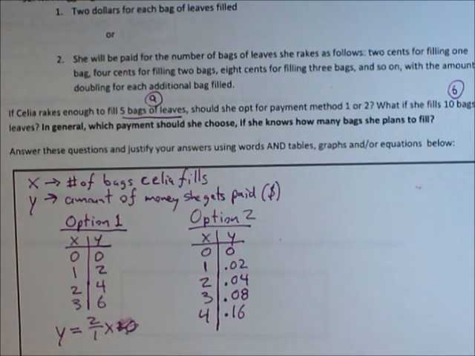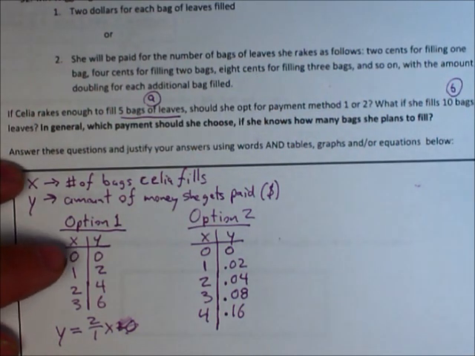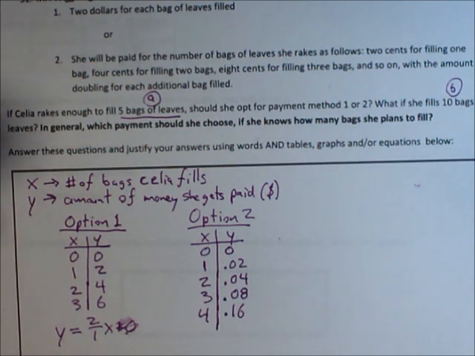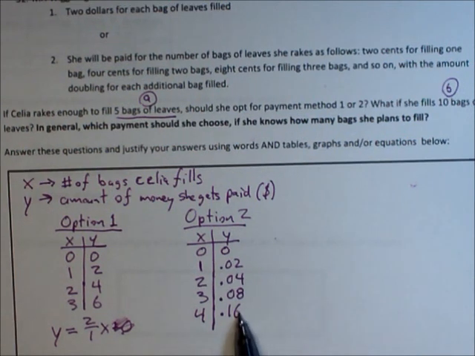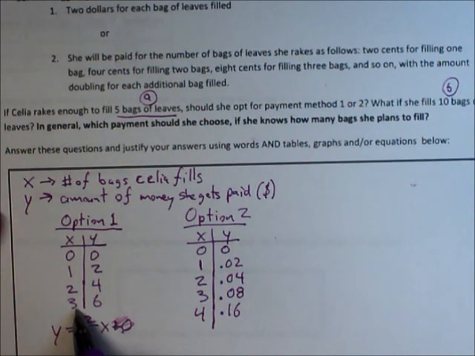Okay, so it seems kind of like a no-brainer here that for Celia, option 1 is making her a lot more money. But take a look at what's happening here. This is doubling. Next she's going to get 32 cents. Next she's going to get 64 cents. Next she's going to get over $1. And then it's going to keep doubling. So if she plans to fill a lot of leaves, this is eventually going to pay her quite a bit. If she's only filling a few bags of leaves, this right here is obviously the way to go.